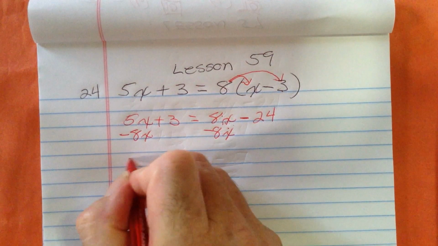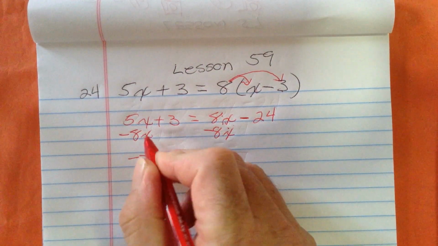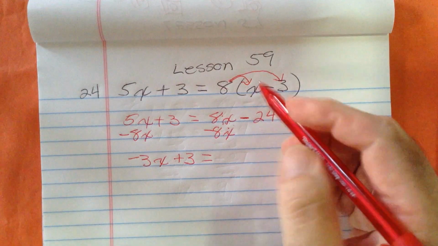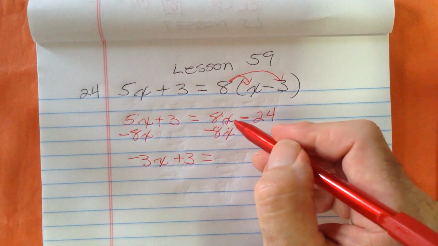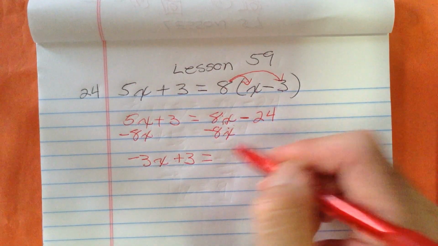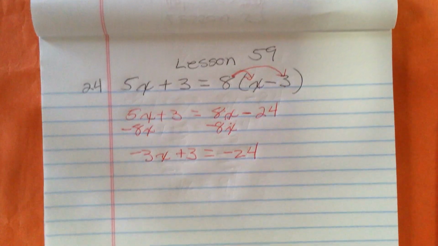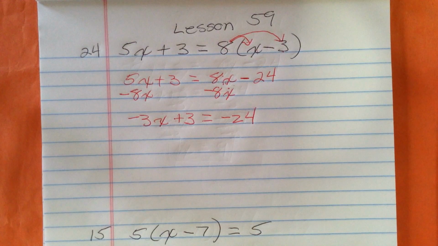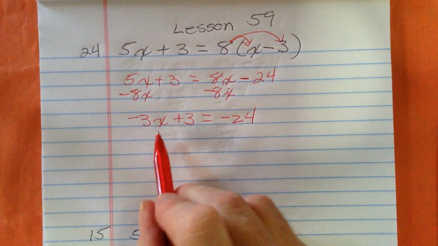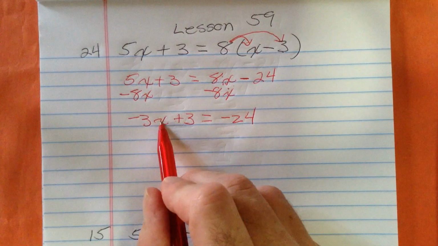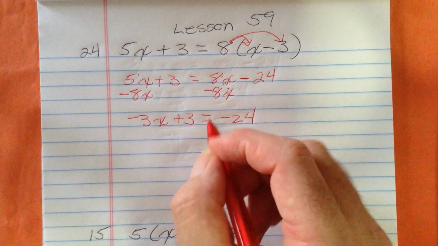So that would give me negative 3x here plus 3 equals, I got x, 8x minus 8x, that's 0, minus 24. Okay, so now this should start looking familiar. Now I need to isolate the x, now that I have them all on one side.